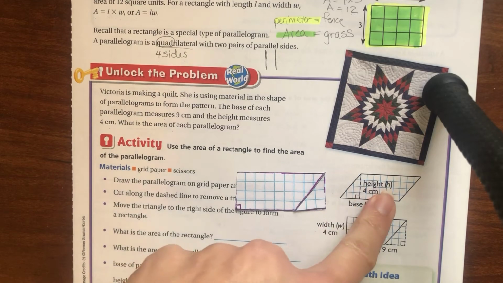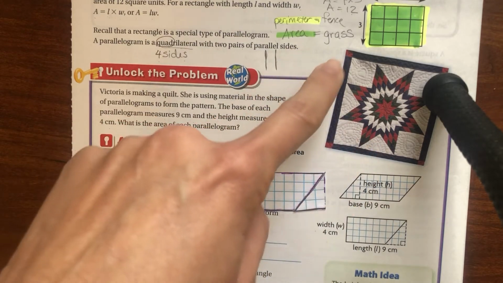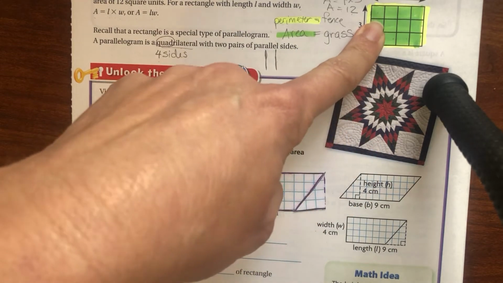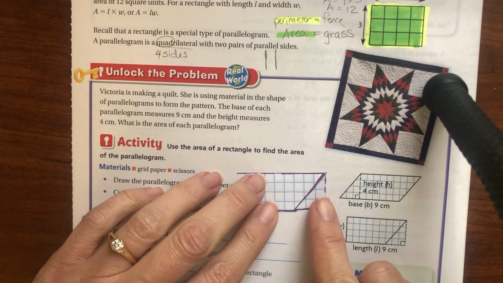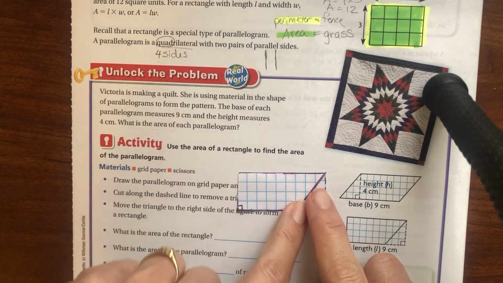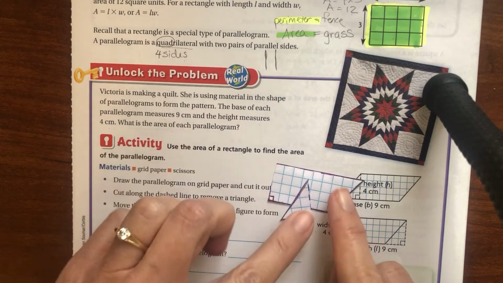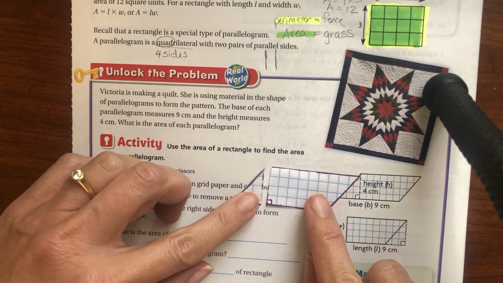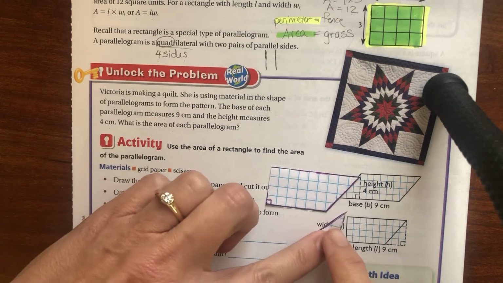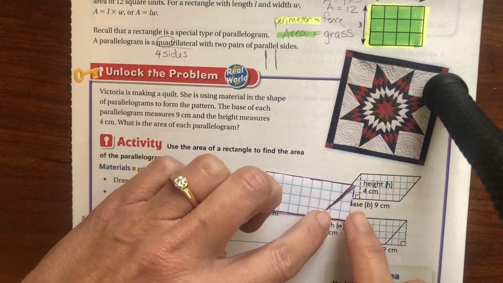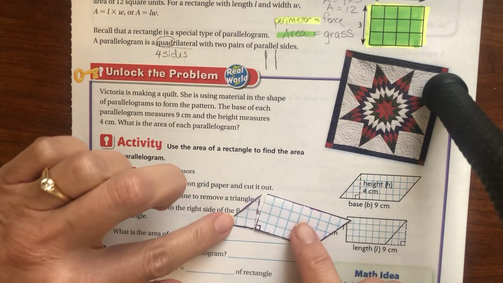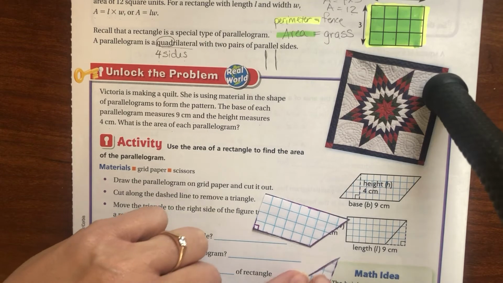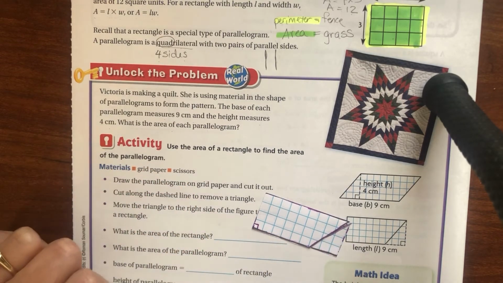So a parallelogram, the same, how do I say this correctly? The formula to find the area of a rectangle can also be used to find the area of a parallelogram, because it is the same dimension. So this used to be over here. We cut it off, put it over here, and it's just a rectangle. So the same area formula is going to work for just a regular rectangle and this unusually shaped parallelogram.